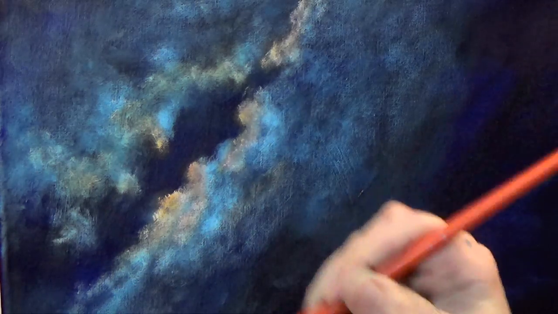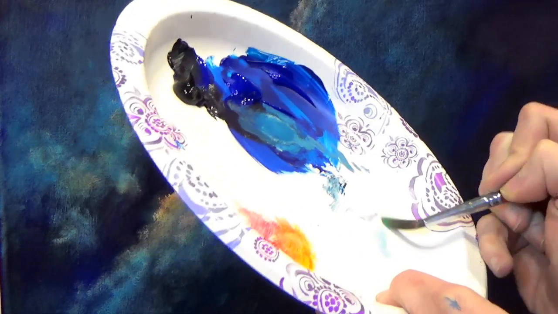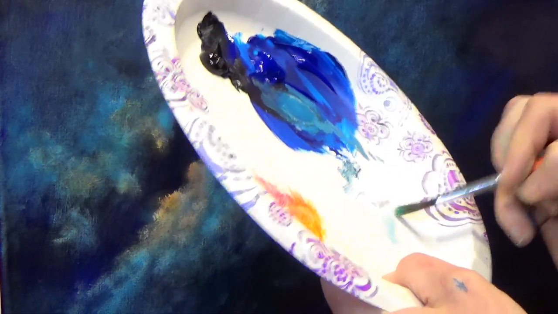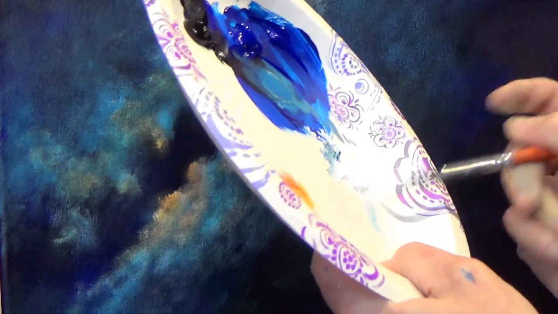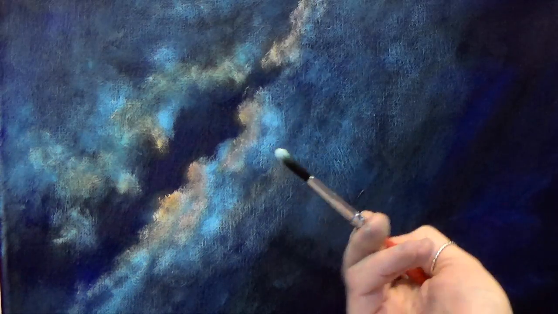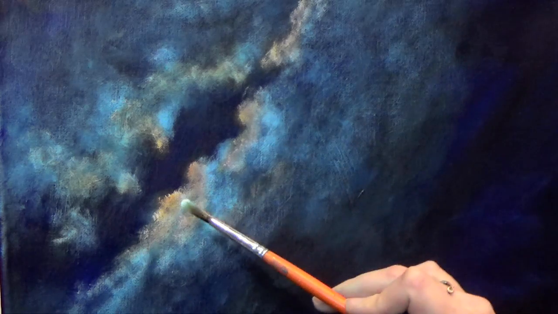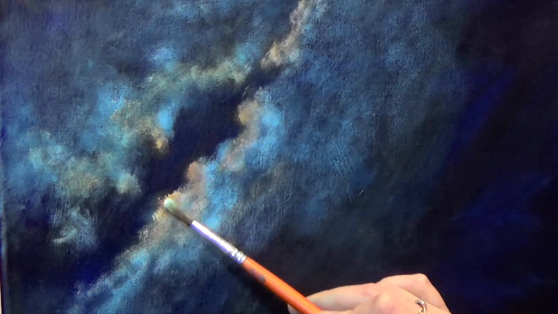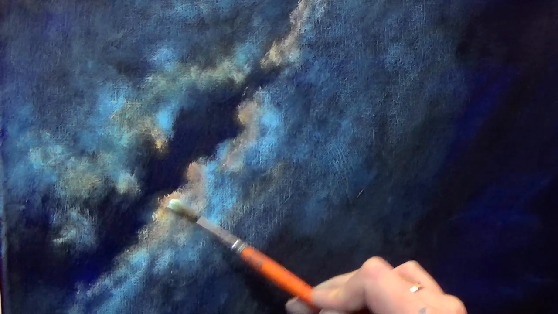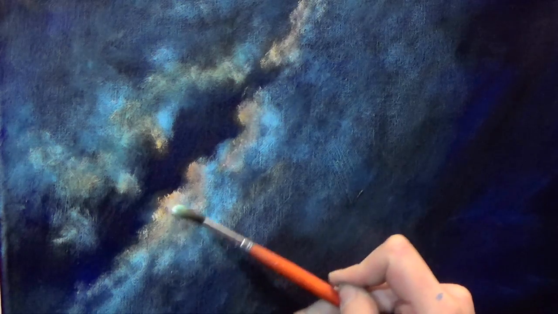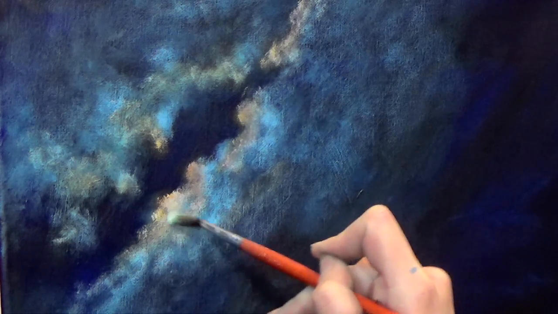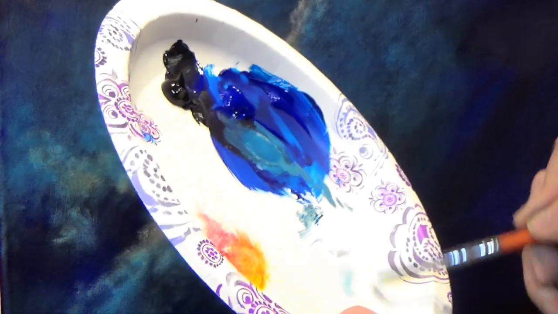Now I cleaned off my brush again, dry it on my paper towel, and I'm gonna get the tiniest speck of white and mix it onto the end of my brush. We're working with almost no paint here and almost no pressure. I'm just gonna lightly drag over top of some of these to kick them back just a little bit and make sure they blend with everything else nicely.